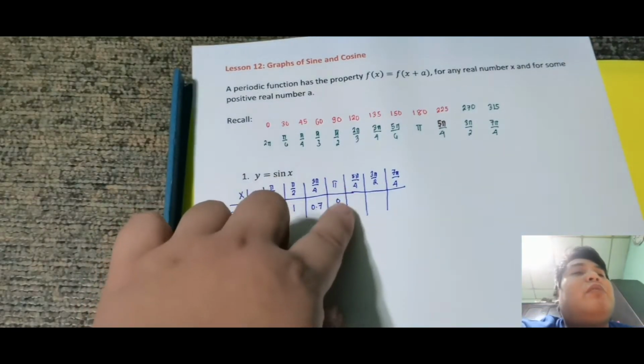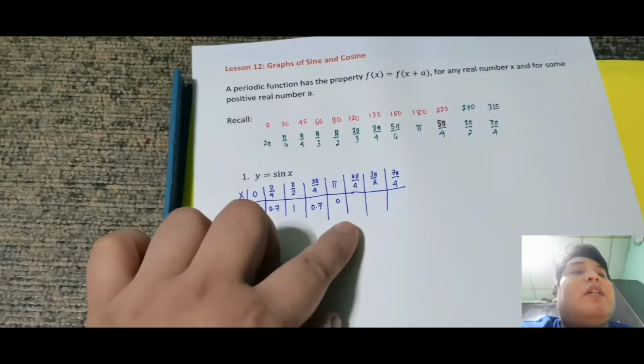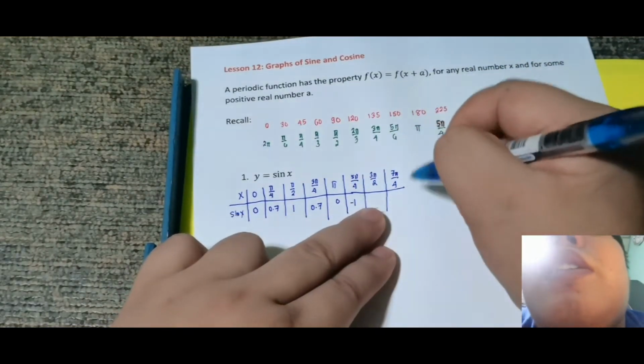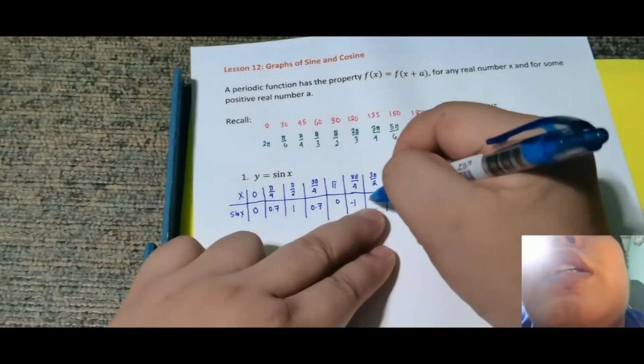So sine 5 pi over 4, that is negative 1 kasi nasa quadrantal siya. That is negative 1 pag chinek nyo. So note that is negative 0.7.